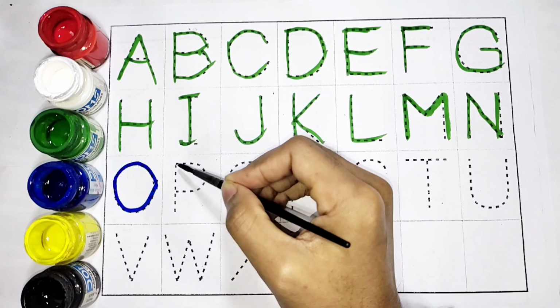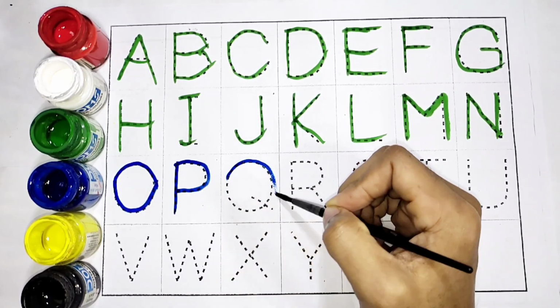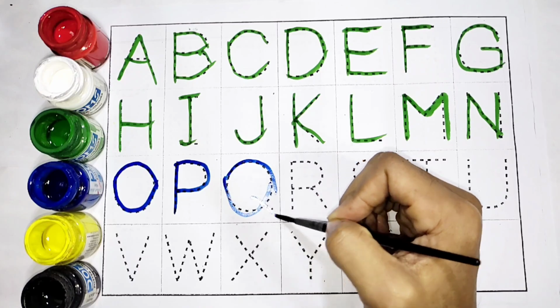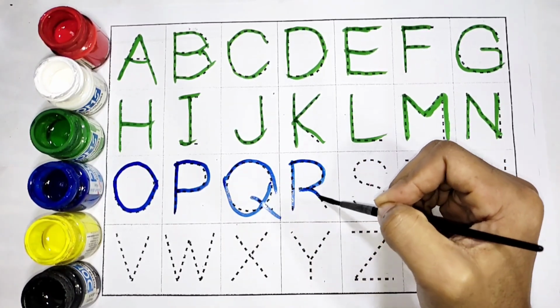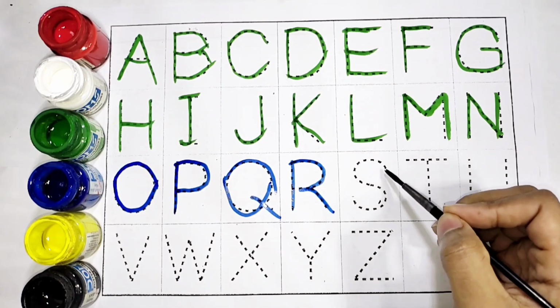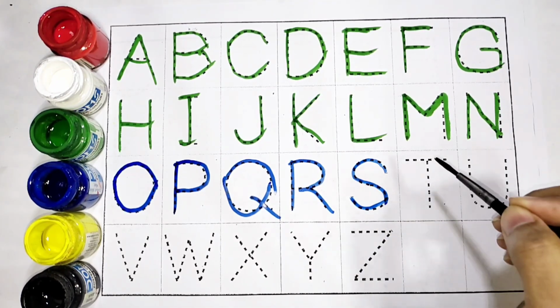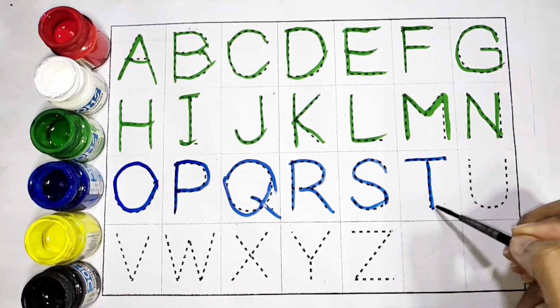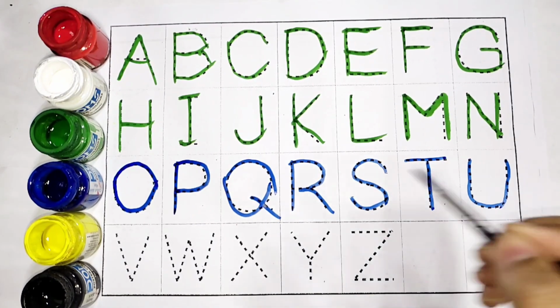O for octopus. P. Q. And the next one is R. R for rose, R for rice. S. T. U for umbrella.